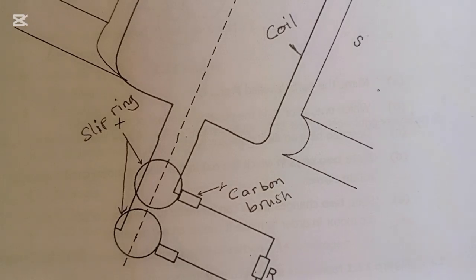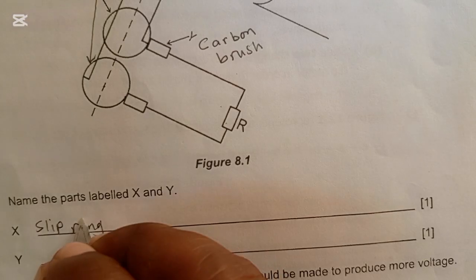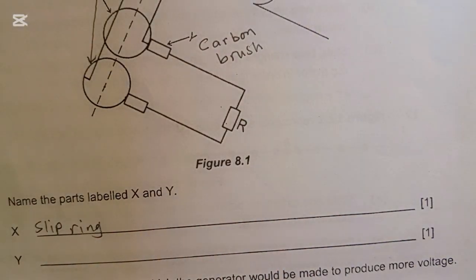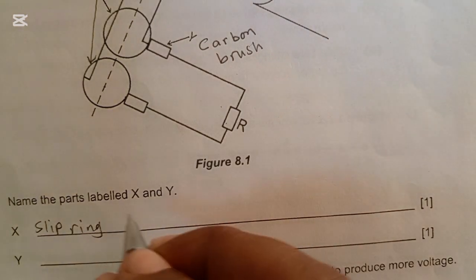Then we have the slip ring. The function of the slip ring is to ensure that there is a continuous electrical connection to the stationary brushes. Or in other words, to make contact with a conducting brush, and this maintains the closed circuit even as the coil rotates.